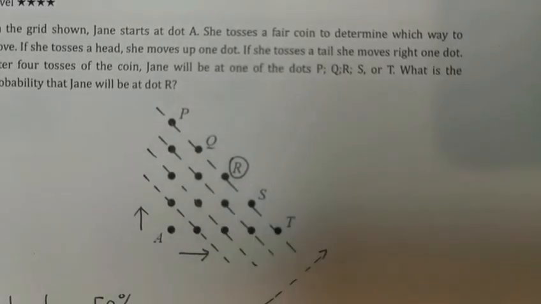Okay, so let's use a pencil to highlight some possible ways to get there. From dot A, such as Jane tosses upward because she has a head. She will be at this dot. And then in the second round, she tosses a tail. She will go to this dot. And in the 3rd and 4th tosses, she could get both results. So she will move upward 2 times. So the final dot she arrives at is dot Q.